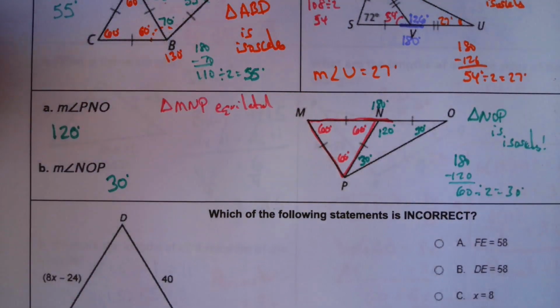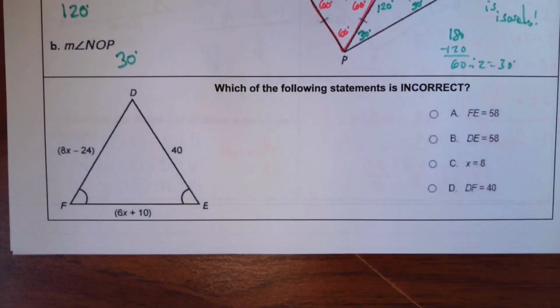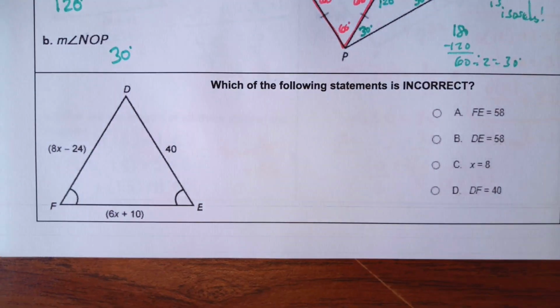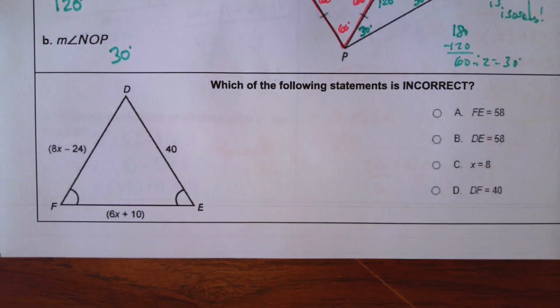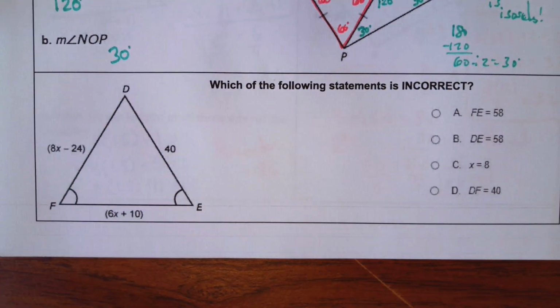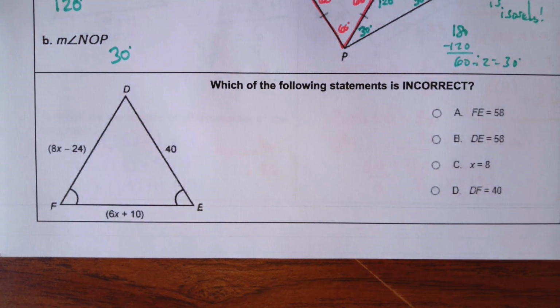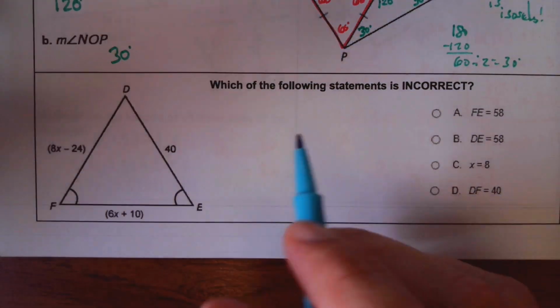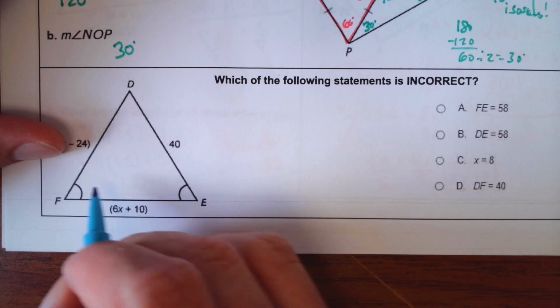All right, one more little test question here. Which of the following statements is incorrect? All right, so here we go. Let's notice what we know. See what we know about triangle. We got 2 equal angles.